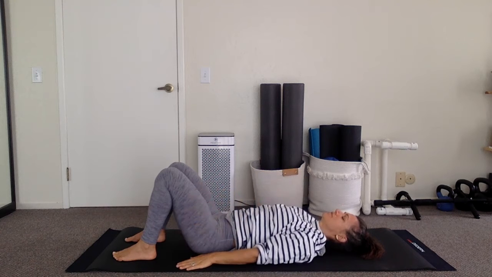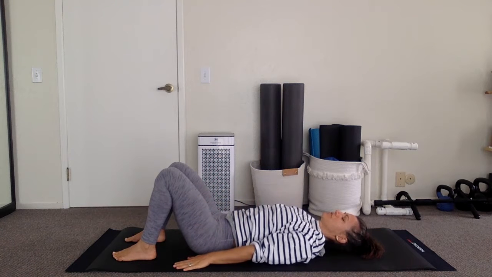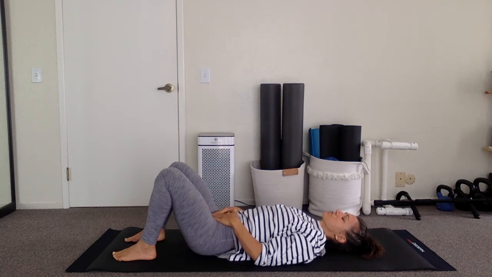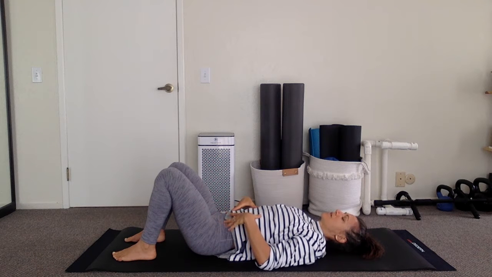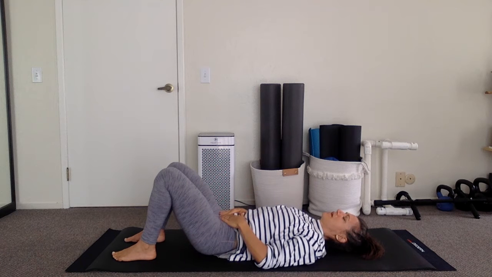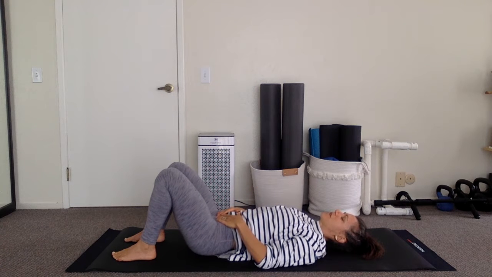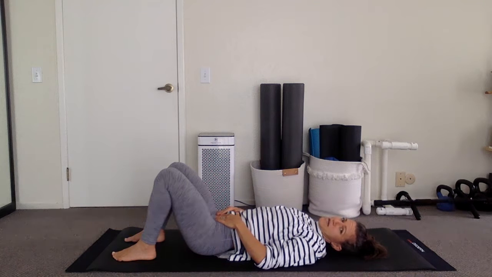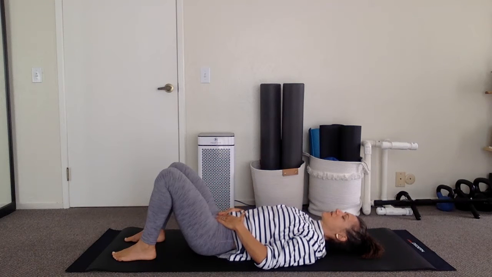So from here, with that stable neutral spine, we're going to take the neutral quality out of it, and we're going to flatten our low back onto the mat by intentionally tucking our pelvis. Pubic bone pulls towards the belly button, and then you untuck the pelvis, right? Or we call this pelvic rocking. Exhale, tuck the tail under, and inhale, untuck.